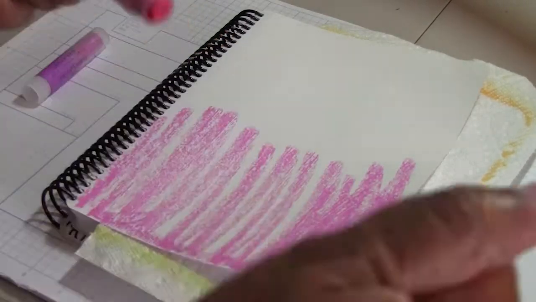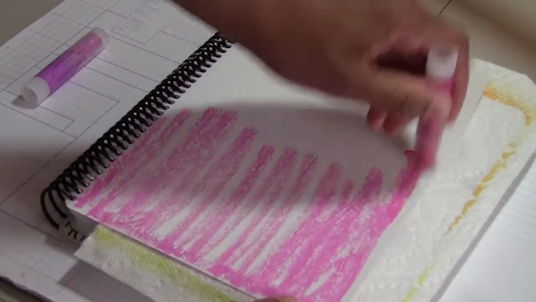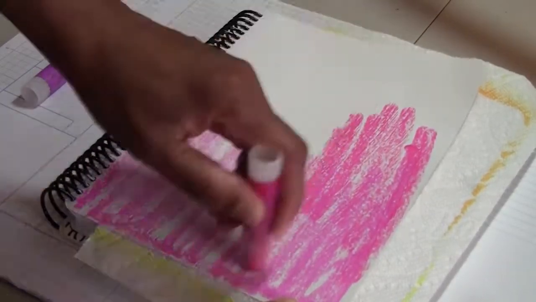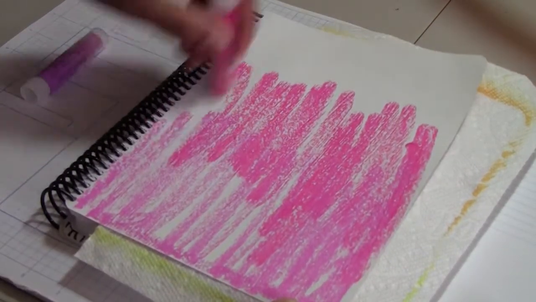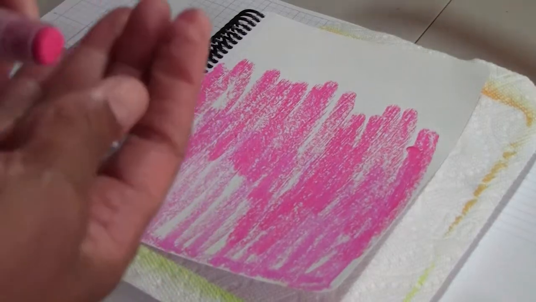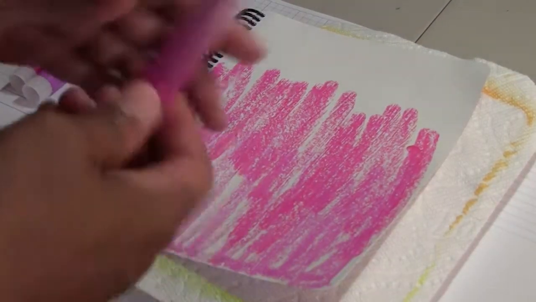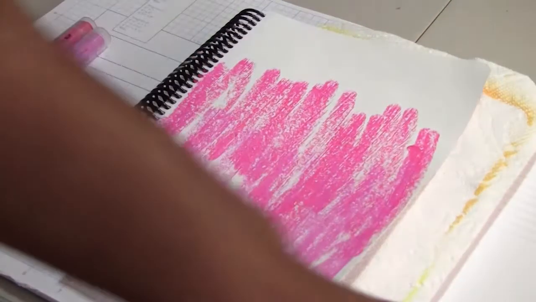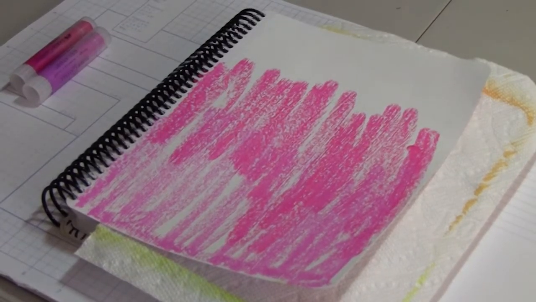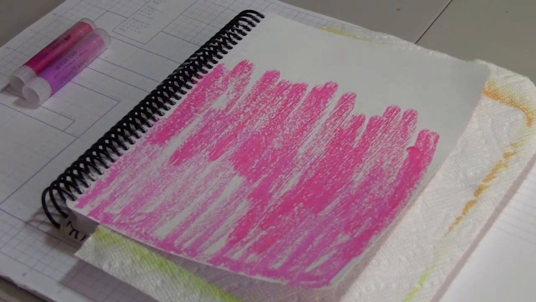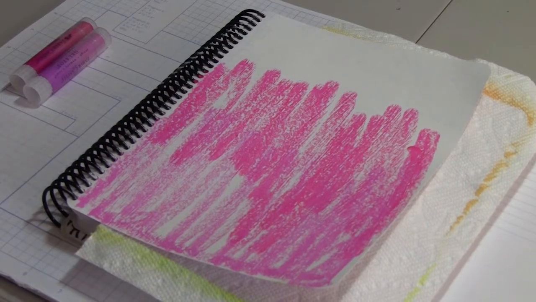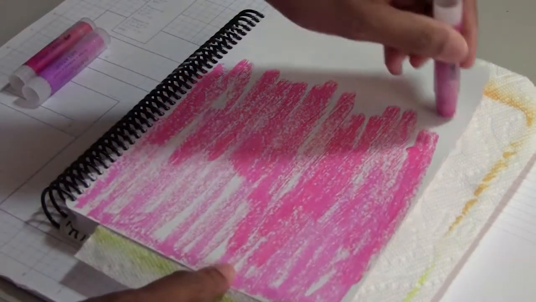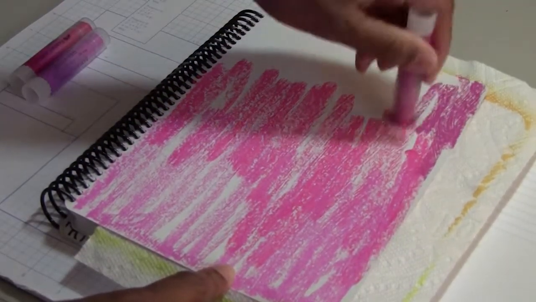And I'm going to layer the colors. I'm going to have this color kind of go in a little bit to the other. And then finally, I'm going to use my darkest color here.